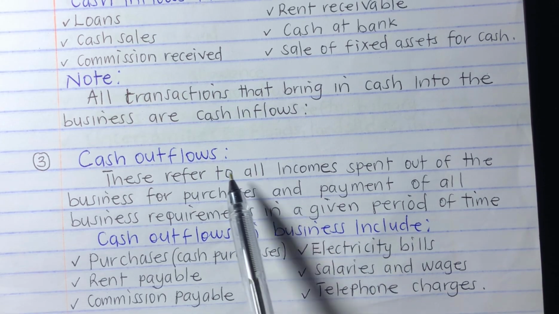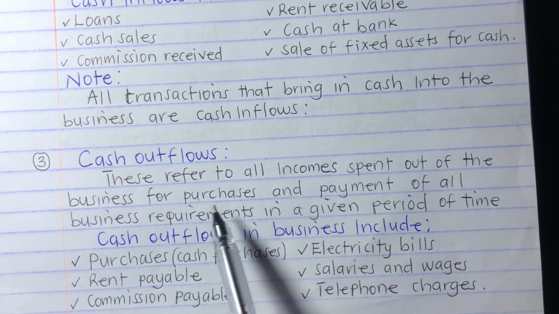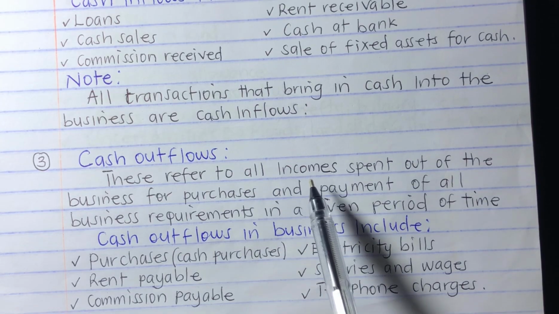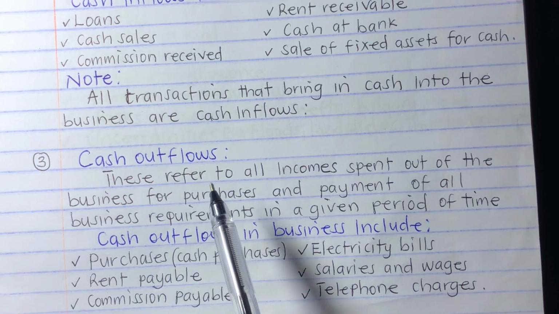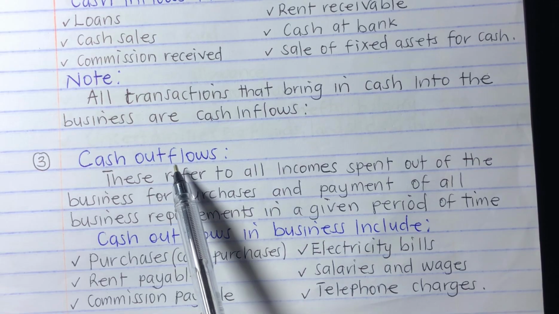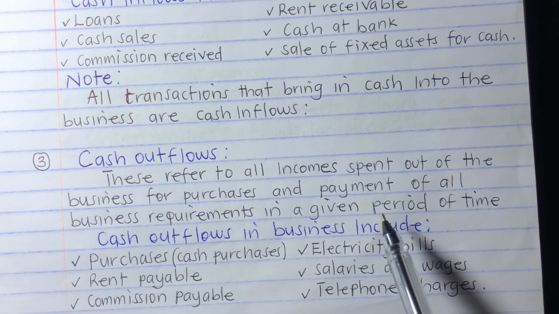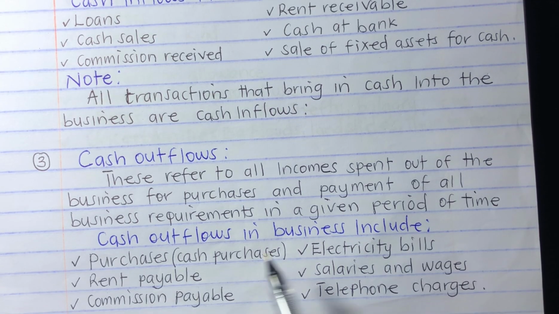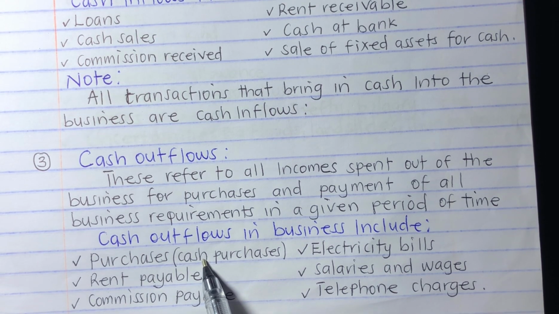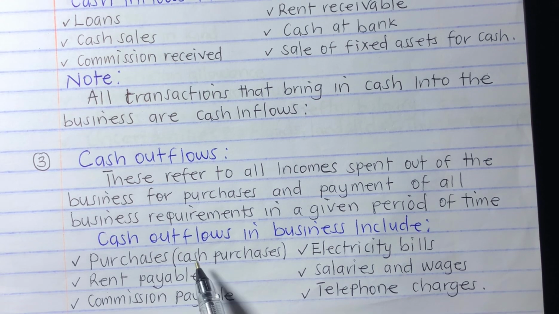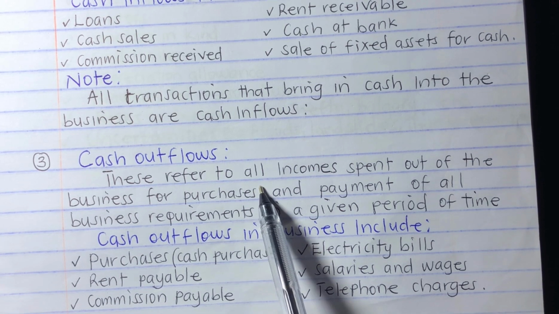So we are going to be seeing examples of transactions or expenses. Any expense made, any payment made is called a cash outflow. So we are going to record that in the cash flow column. Examples of cash outflows in a business: we have expenses, and those expenses must be cash. So cash purchases are outflows. We are going to be seeing transactions where we have purchased goods and paid off some other expenses, and we record that in the cash outflows.